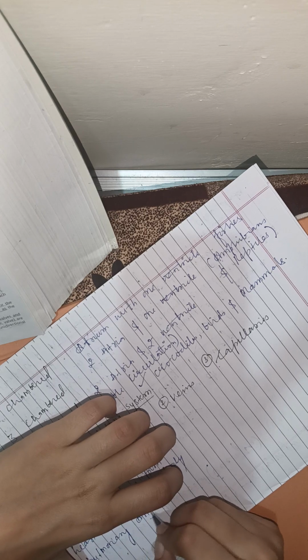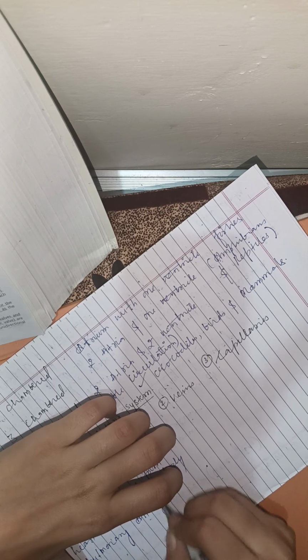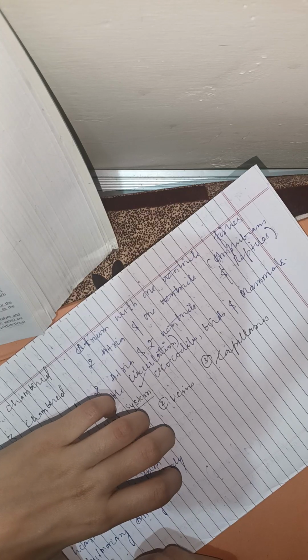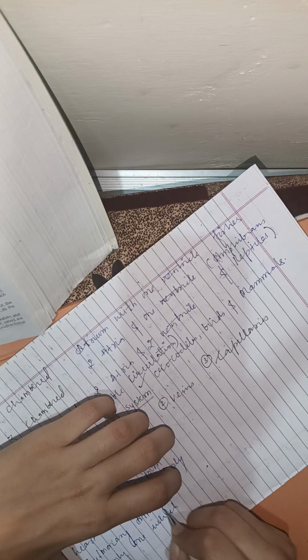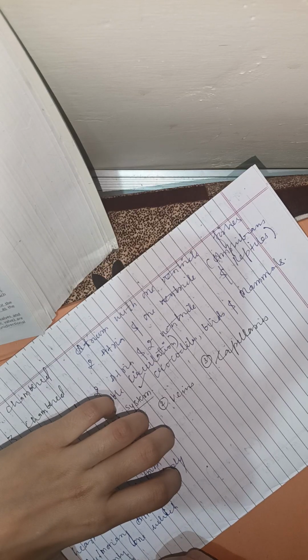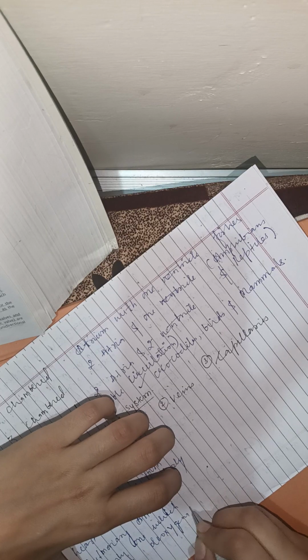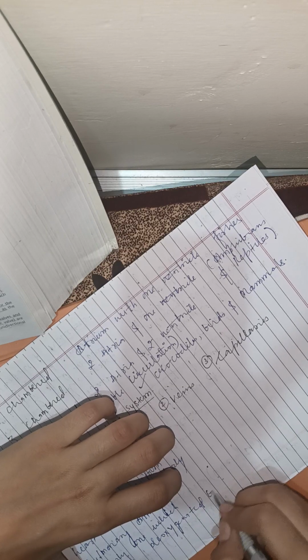Pulmonary artery is the only artery which carries deoxygenated blood.